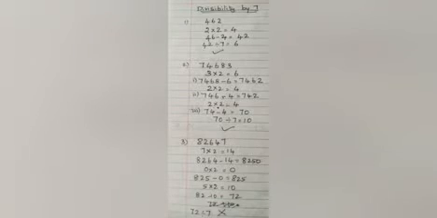Divisibility by 7. To check whether a number is divisible by 7, you have to multiply the last digit with 2 and subtract it from the remaining digits. So here 462, when you are multiplying the last digit 2 with 2, you will get 4. When you are subtracting it from the remaining digits, 46 minus 4 is 42. Since 42 is divisible by 7, this number is divisible by 7.